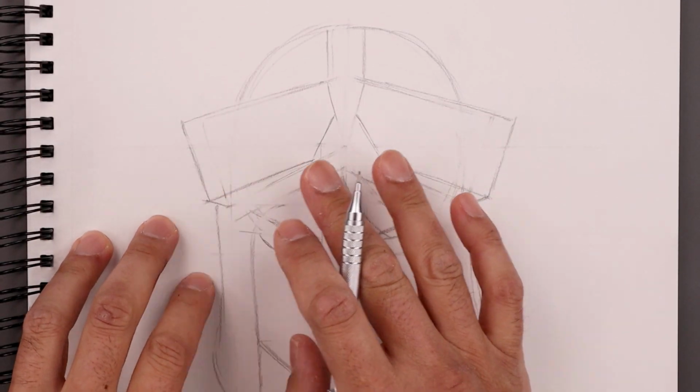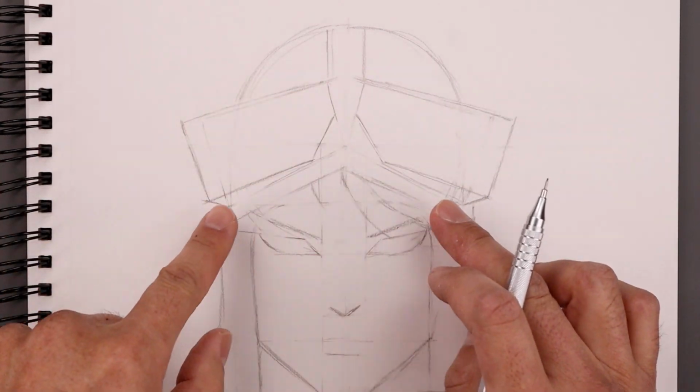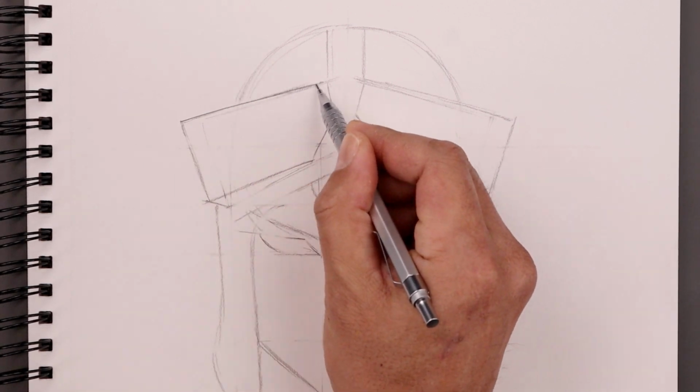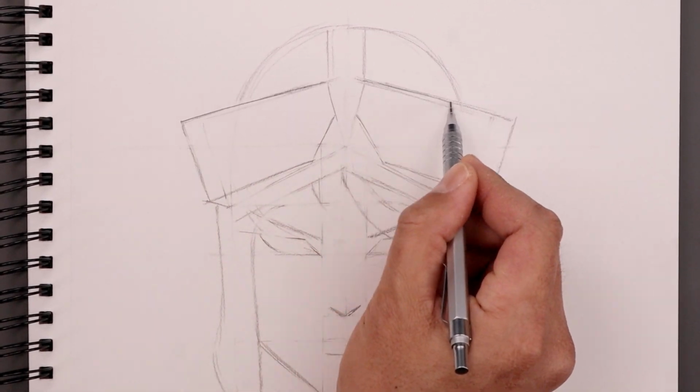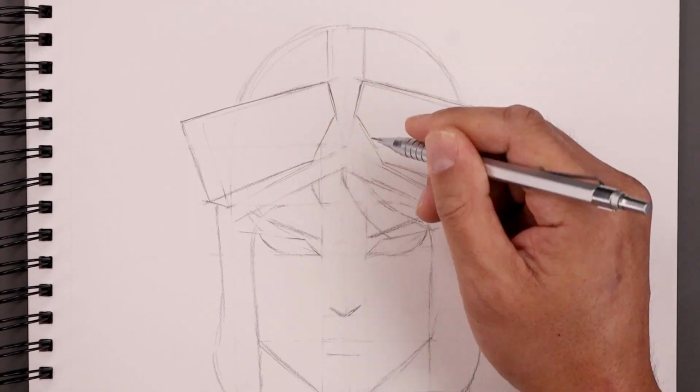Okay, so now that we have our clean, rough sketch, we're going to go ahead and start adding some more detail and refining the shape. Now I want to start along the top with the goggles. We're going to start with the frame first. Starting along the top edge. Just work our way along the inside towards the bottom.